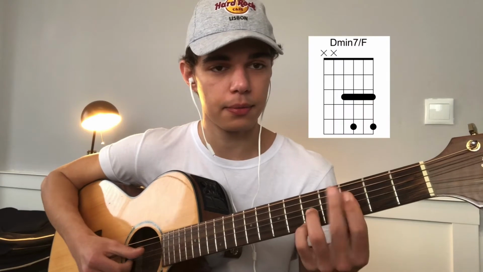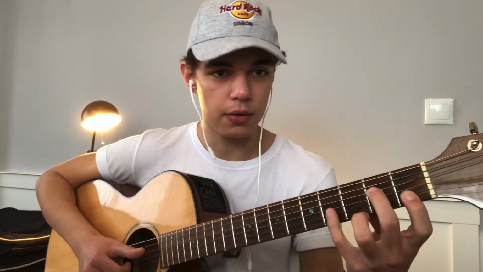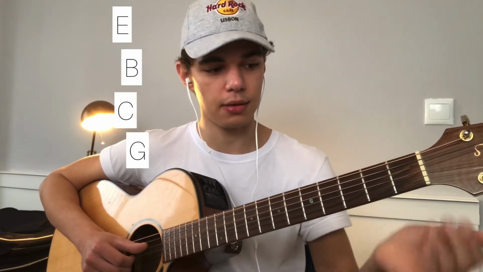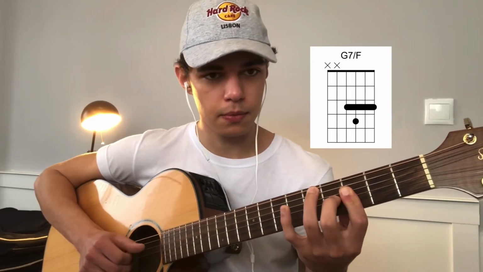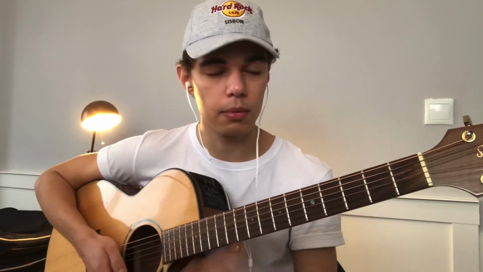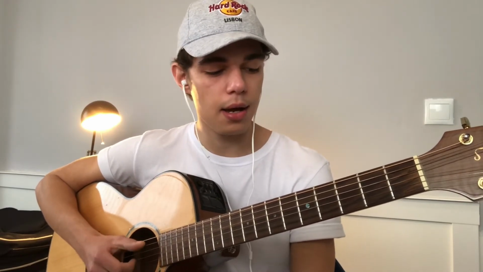So far we have, and then we're going to resolve to C major 7 over the E, so the first inversion of a C major 7. I'm going to use this voicing, which is a drop 2 voicing, meaning instead of having E, G, B, C, you'd have E, B, C, G, alright? I hope I said that properly. If not, I'll just correct it somewhere on the screen. So we'd have first example.